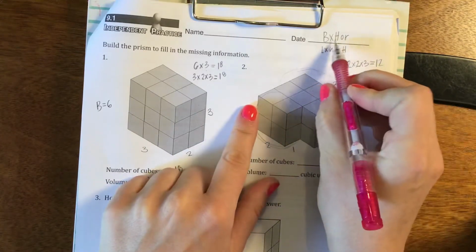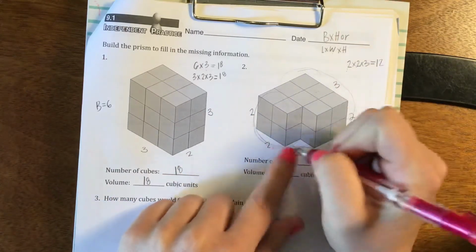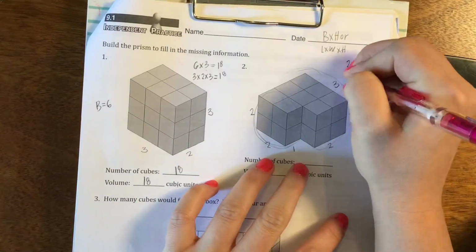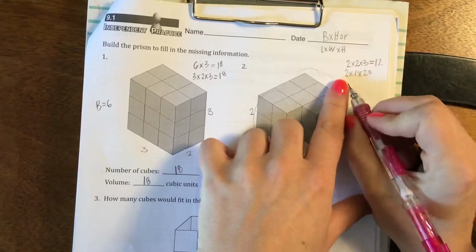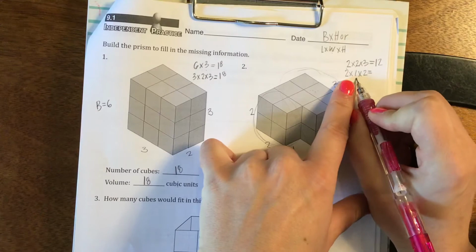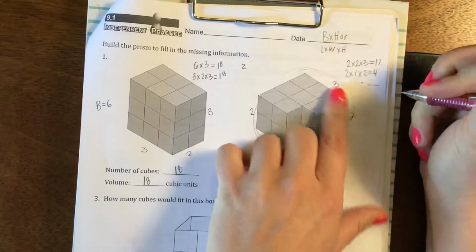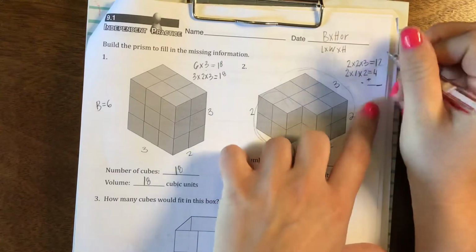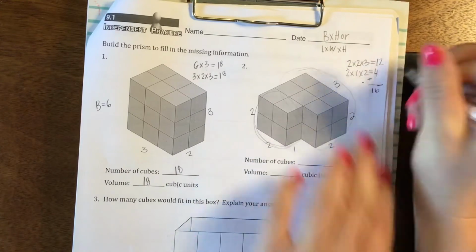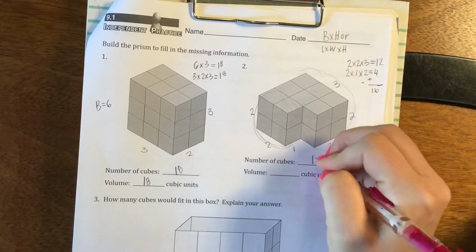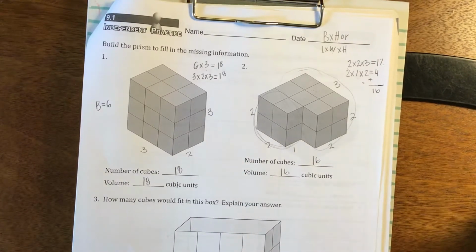So we would either do base times height, which is 2 times 2, or length times width times height, which is going to be 2 times 1 times 2, which would give me 2 times 1 is equal to 2, and 2 times 2 is equal to 4. So then I'm going to add these 2 totals together to get the total amount of cubes here. So 12 plus 4 is equal to 16. So the number of cubes is 16, and then the volume would be 16 cubic units.